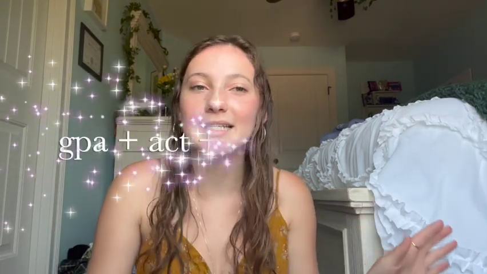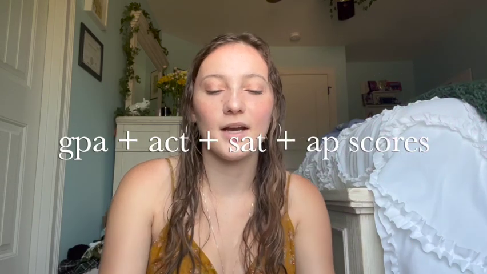So now I'm going to get into the specific GPA, ACT, all of the numbers that were on my Common App. I would like to preface this, like most creators do beforehand, by saying these are not everything. And I know it's really easy, especially for STEM kids, to use these numbers to objectively compare ourselves, but it is not everything.